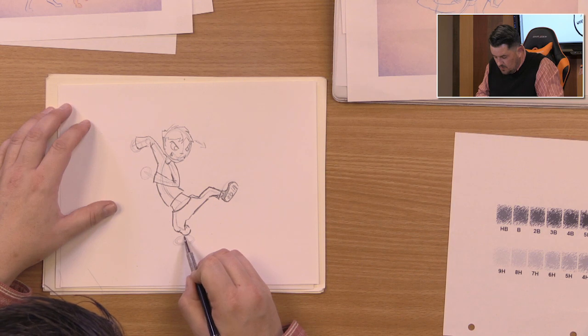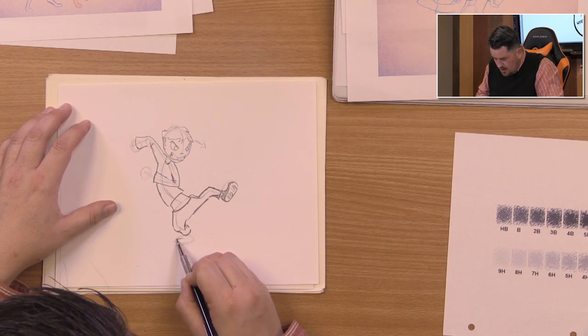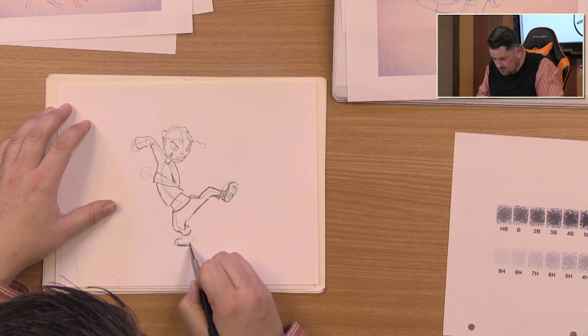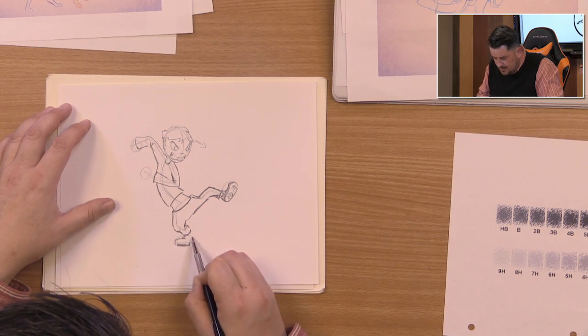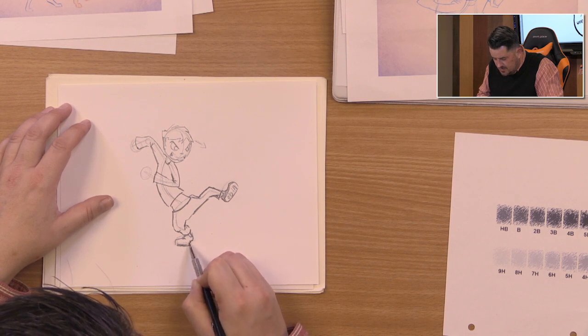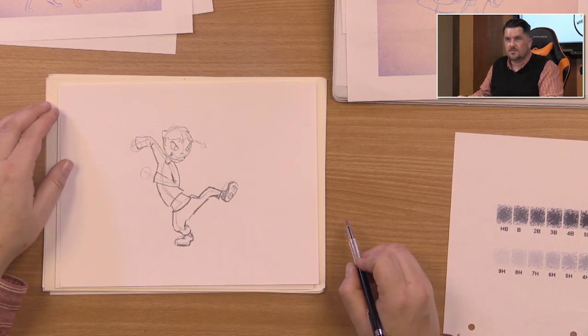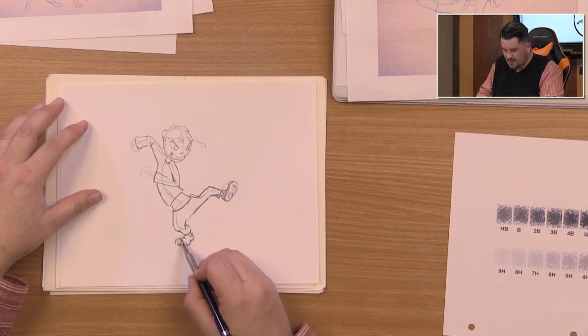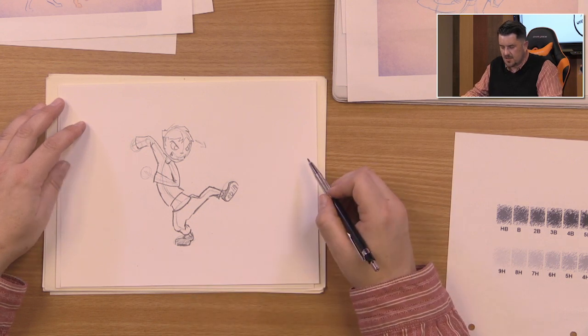So here we're going to just go ahead and draw the front of the shoe then. See? There's the front of his shoe leading back into the back of his shoe here, which you can't really see much of. See how that works? You can see the front, but you can't see the back. So we darken that in. There we go. So there's his feet.